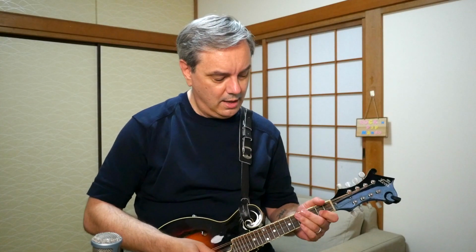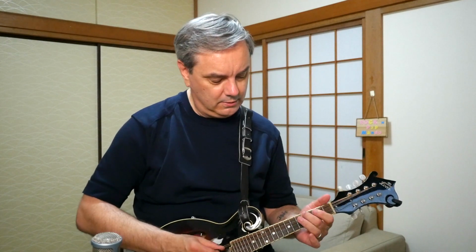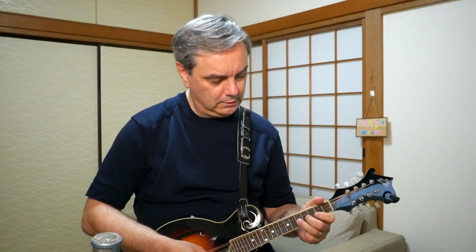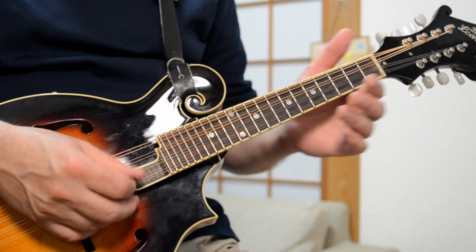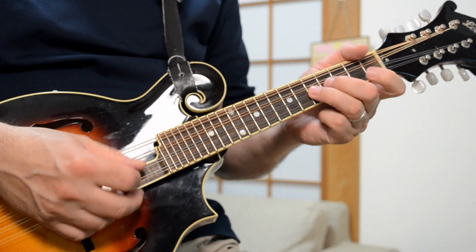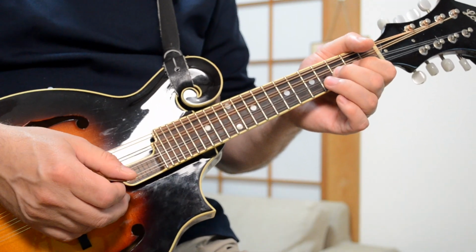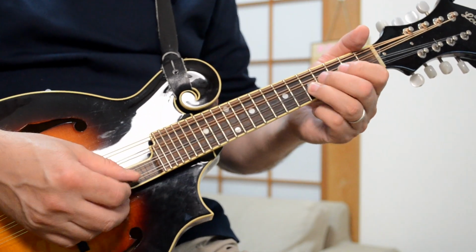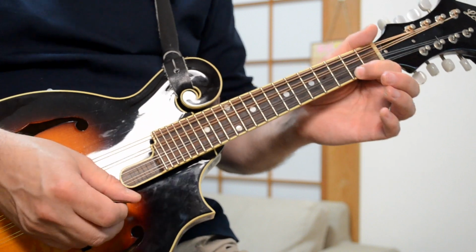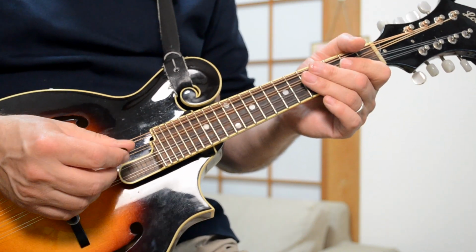Okay, and from there, I'm slowing it down a little bit. So I'm slowing it down and kind of walking up on the A string. Like that. So A, and then 2, 3, 5, open, E, and 2 on the E. So one more time.